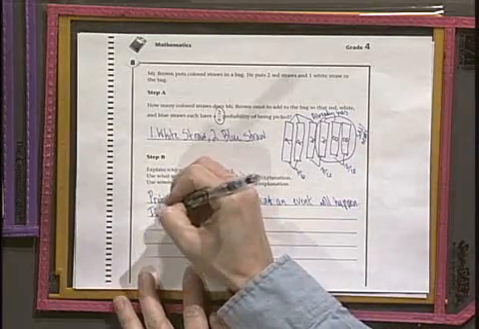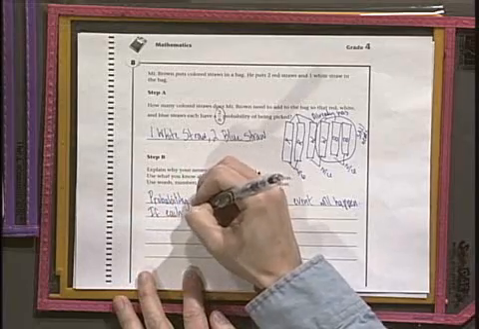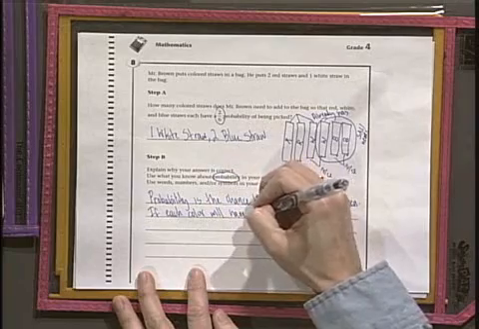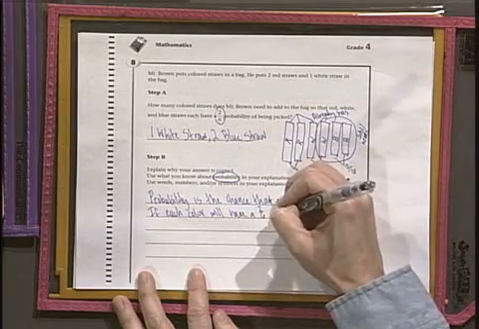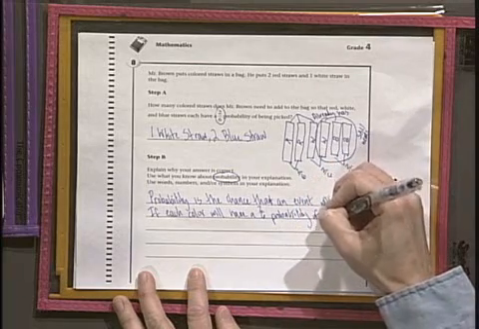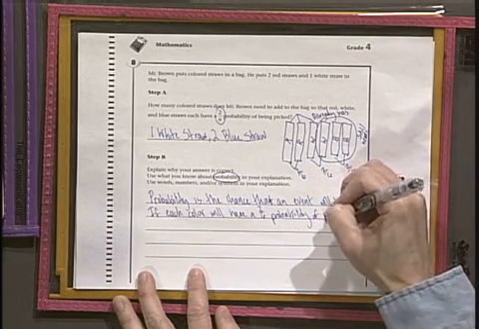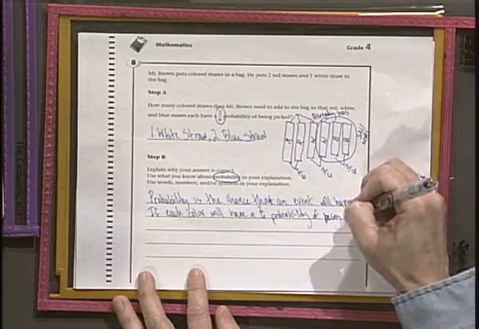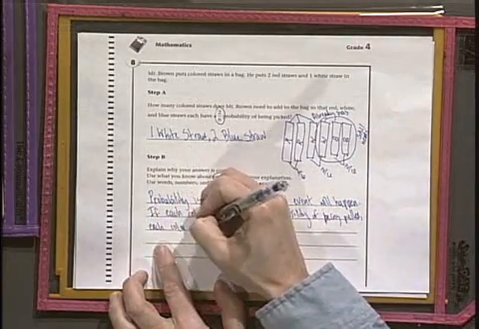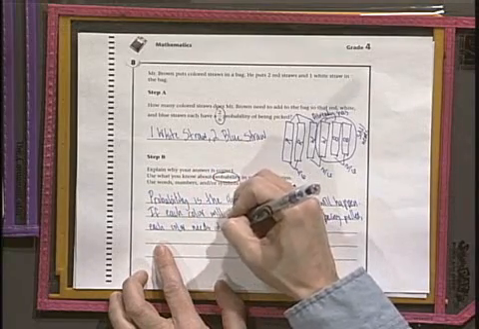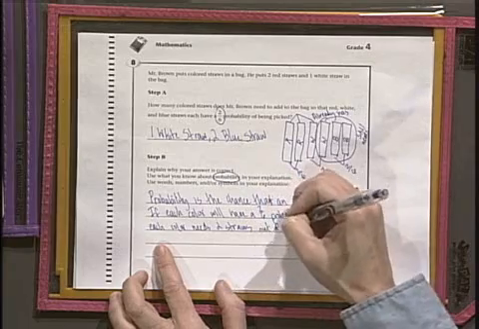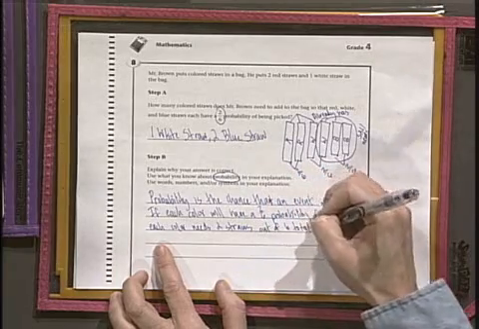So if each color will have a 2/6 probability of being pulled, trying to write fast here, each color needs 2 straws out of 6 total straws. Okay?